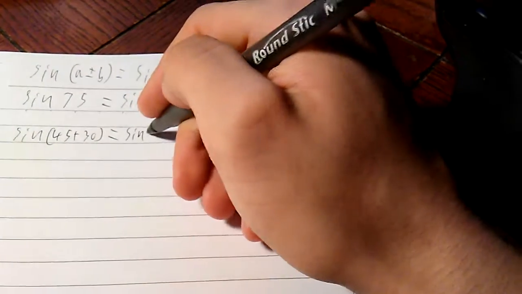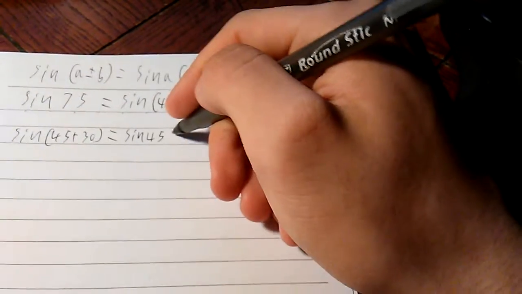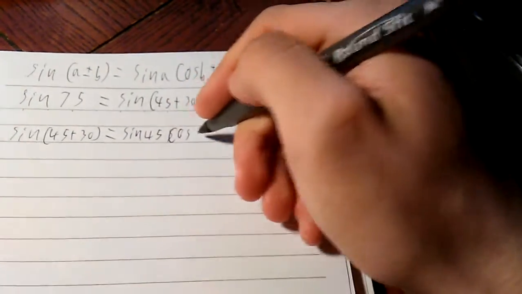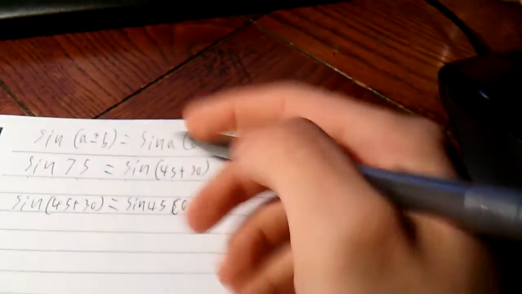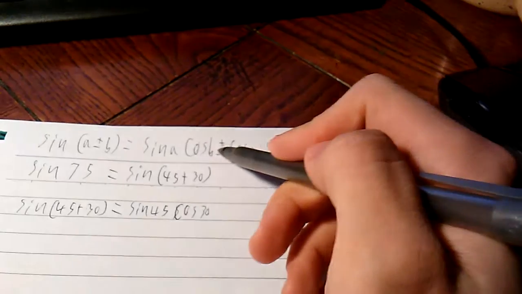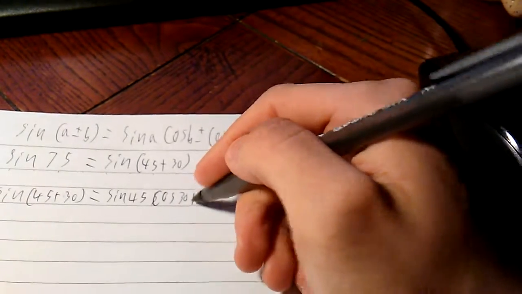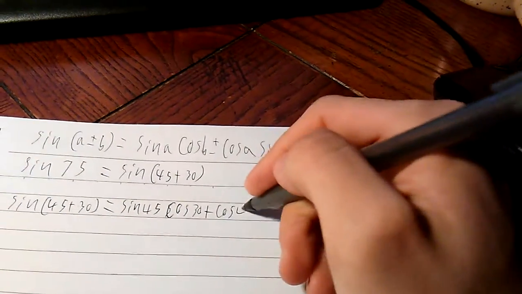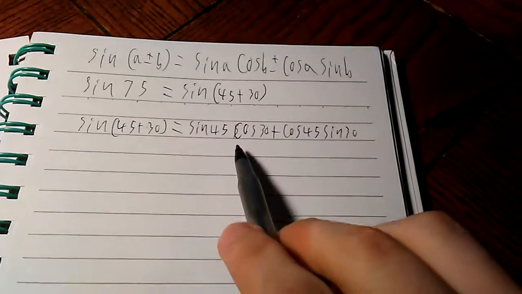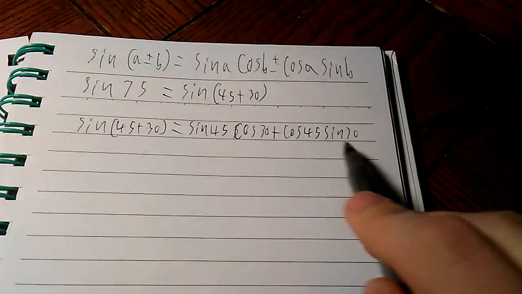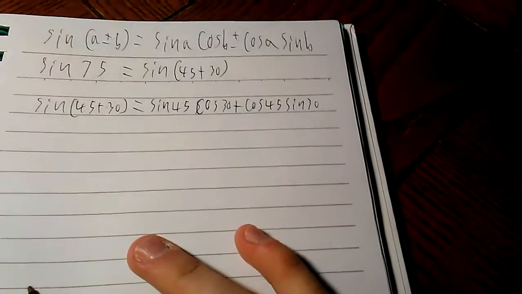Now, this equation up here lets us know that the sine of 45 plus 30 equals sine of 45 times cosine of 30. And now, this plus or minus here, since it's sine, matches. So it's cosine of 30 plus cosine of 45 times sine of 30. And now, since these are all values that are on our unit circle, we can figure this out pretty easily.